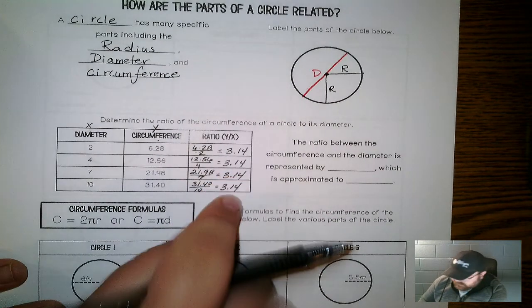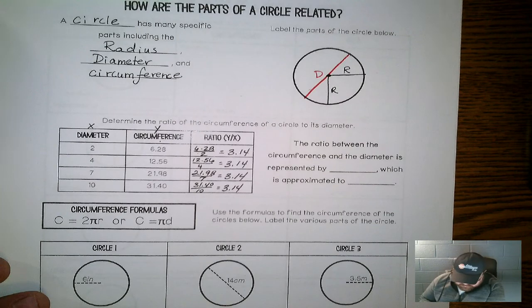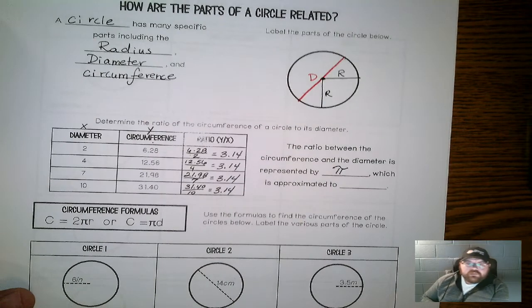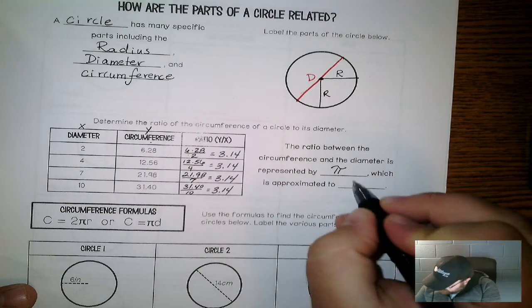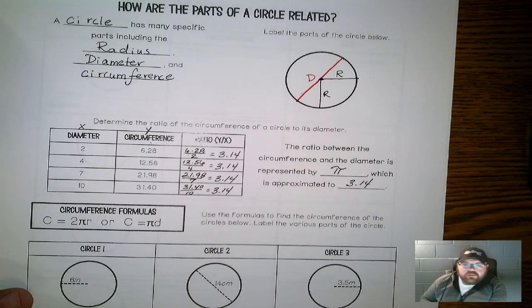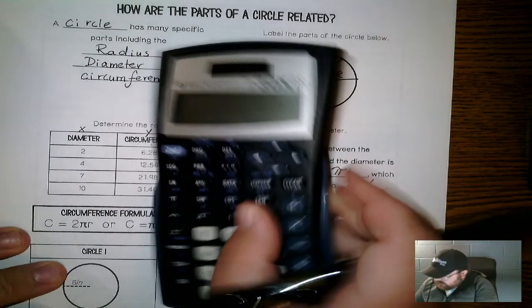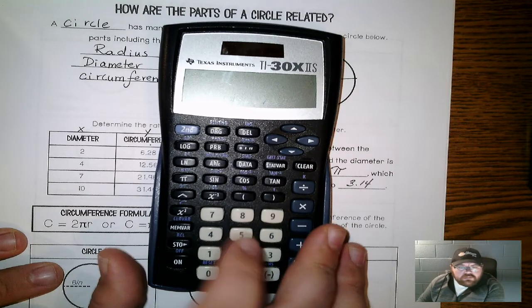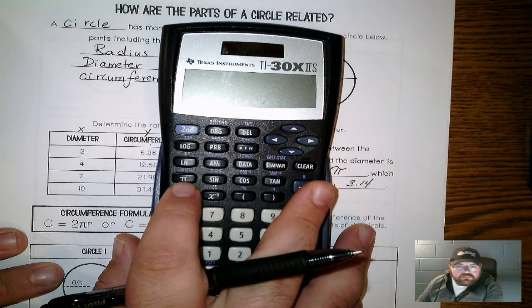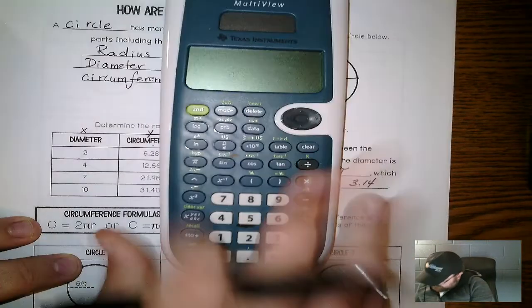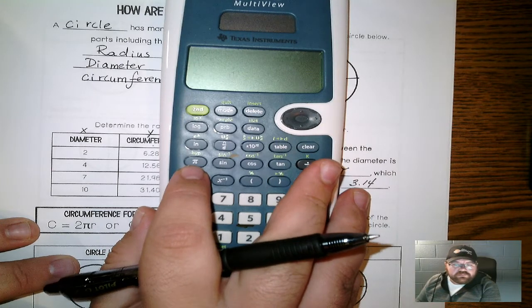Now, this number is significant in geometry. We know it by the symbol pi, and that is approximately 3.14. Pi is an irrational number, so that means it never ends, but we round it to 3.14. Pi is found on your calculator. If you have the TI-30X, it is going to be right here above the caret symbol. If you have the 30XS, it's going to be right here above the caret symbol.